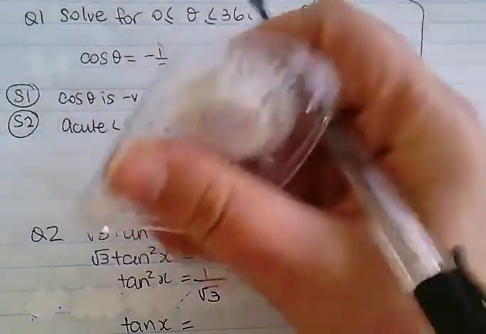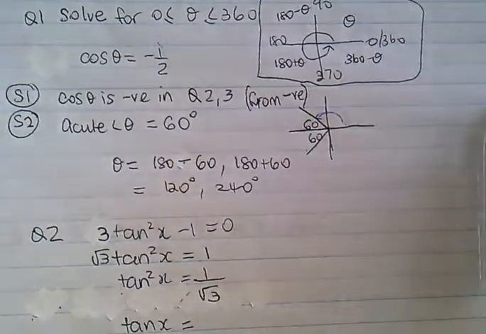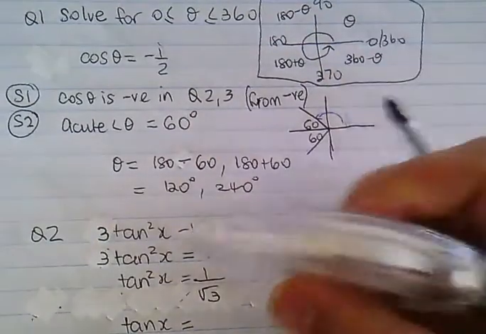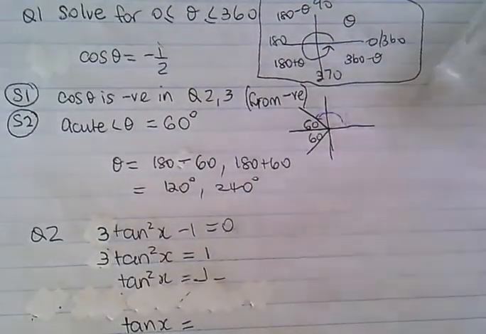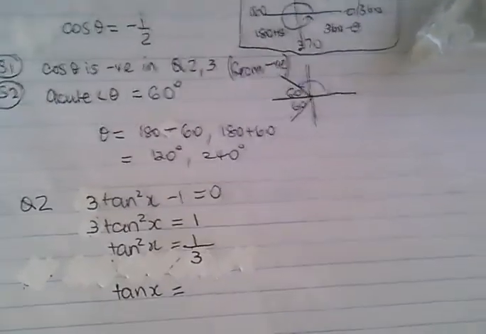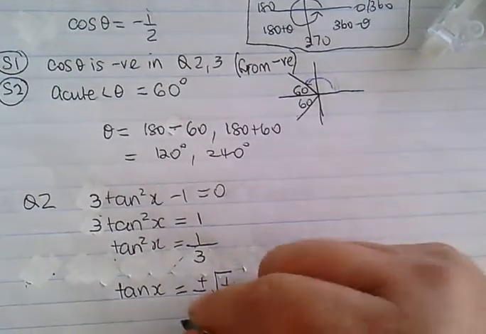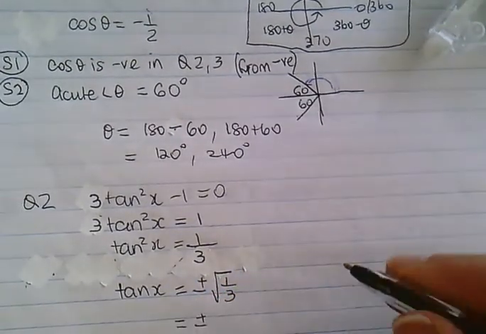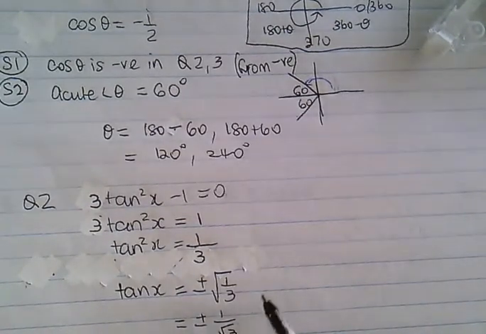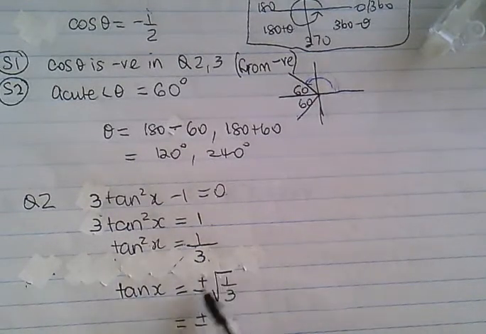Sorry, I made a bit of a mistake here. Can you keep this as a 3, please? This is a 3. This is a 3. Thank you. So what does tan of x equal? Plus or minus the square root of 1 on 3, which is plus or minus 1 on √3. So if the square of something is a third, then tan of x is plus or minus.